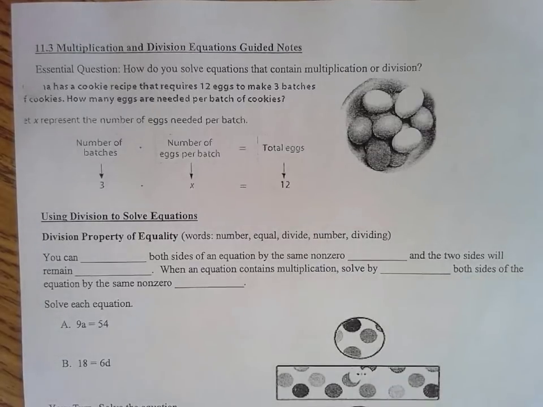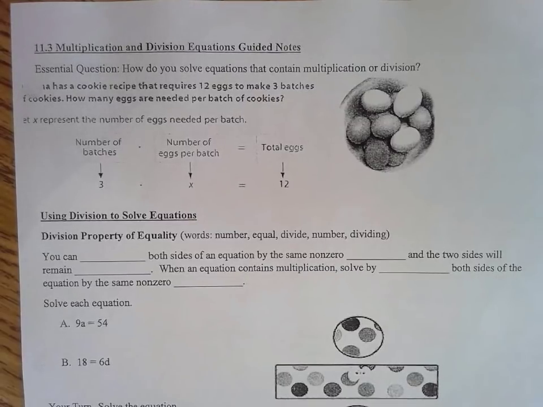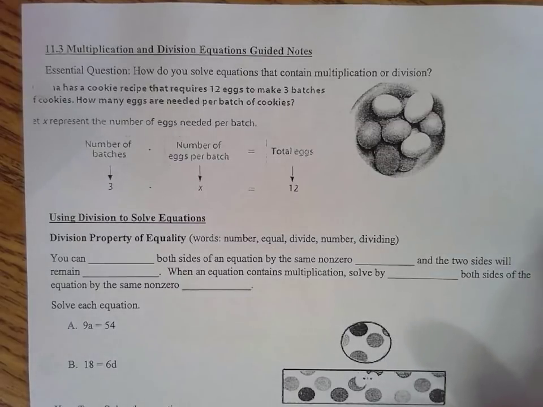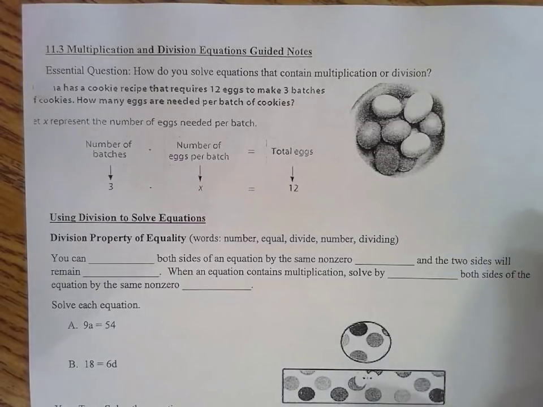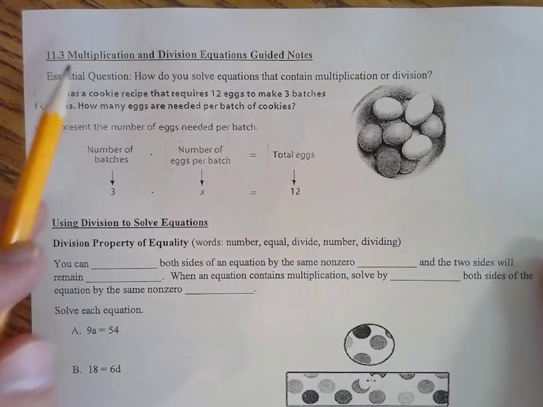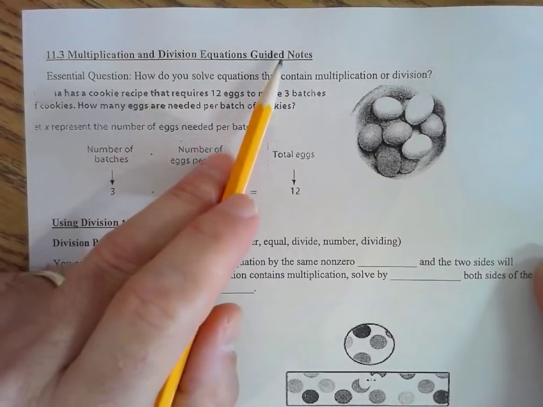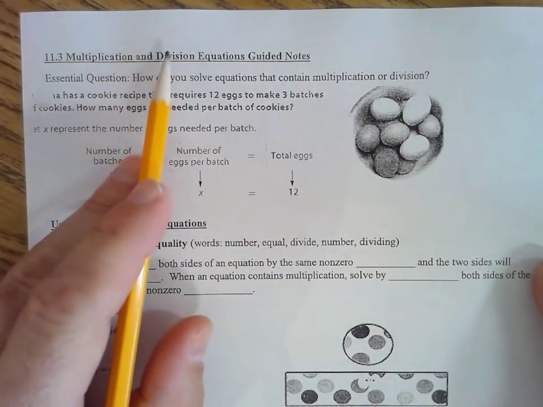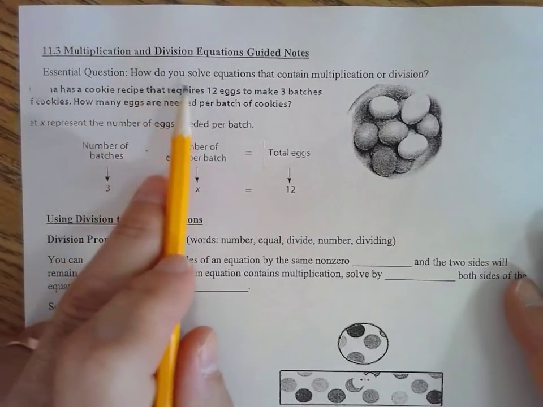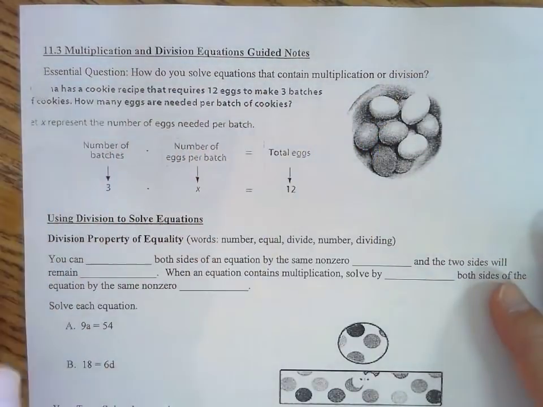Hi guys. Okay, so we've talked about using addition and subtraction when you're dealing with equations to solve for the variable. Today what we're looking at is 11.3 multiplication and division equations. Okay, so we're using multiplication and division now. Alright, so the essential question: how do you solve equations that contain multiplication or division?